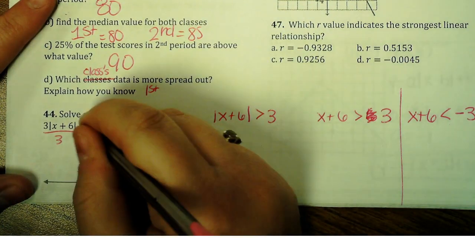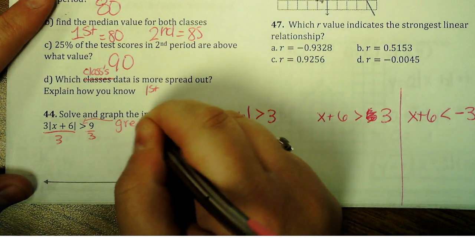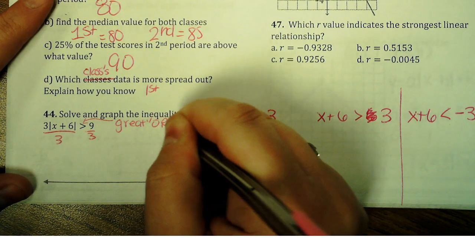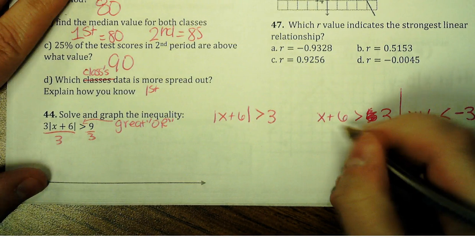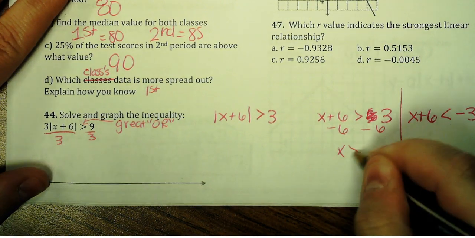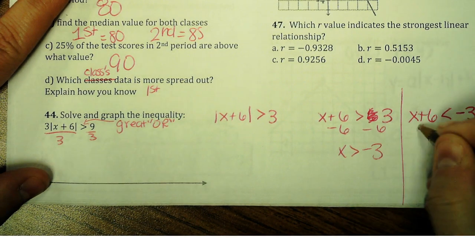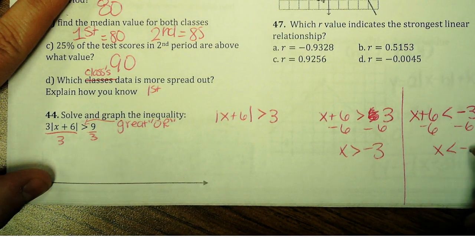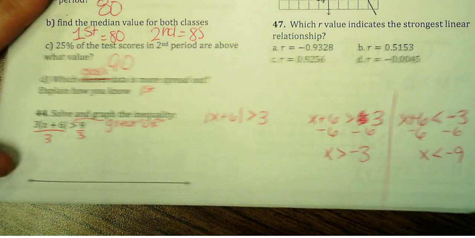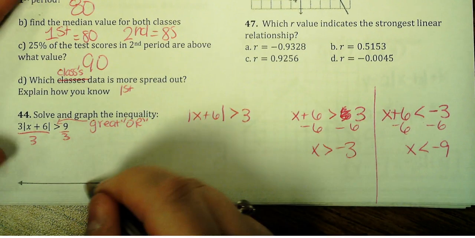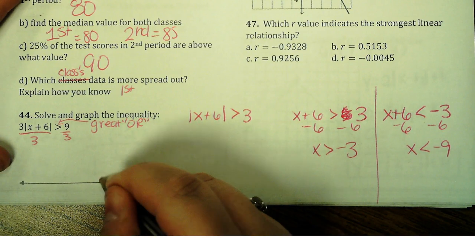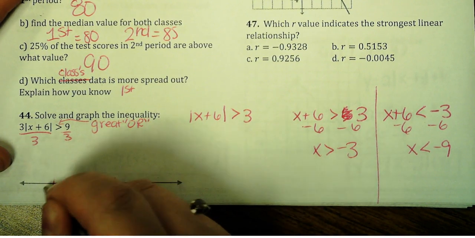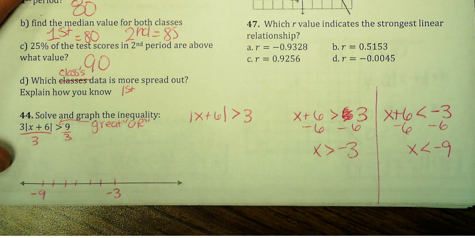I always remember if this is a greater, I remember great-or than statement, or greater than or equal to, that would just include an extra line under your inequality symbol. Now, it's -6, -6. This would be -3, -6, -6. This is -9. Now, come over here to my lovely graph. Okay, or statements should point away from each other. So -3, 4, 5, 6, 7, 8, -9 would be here.